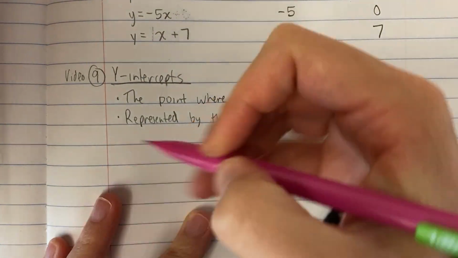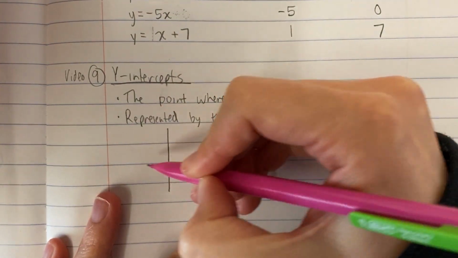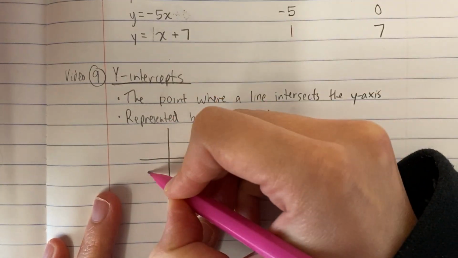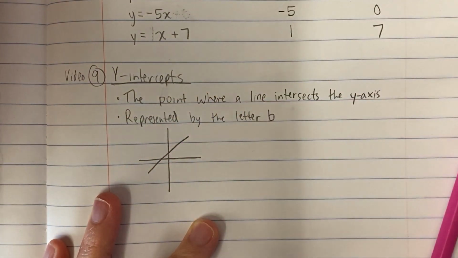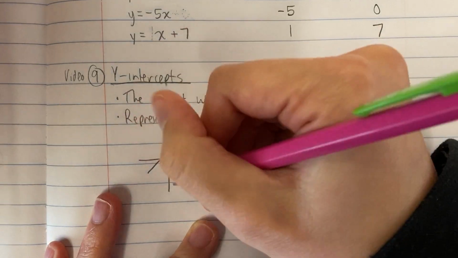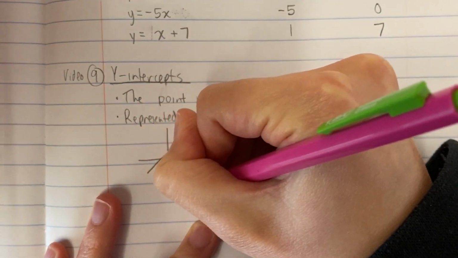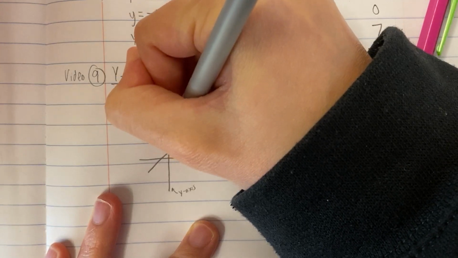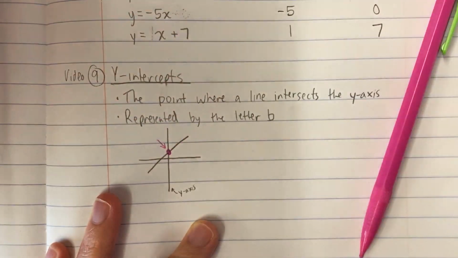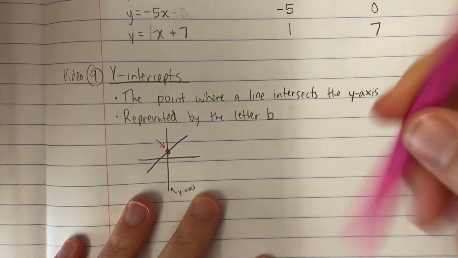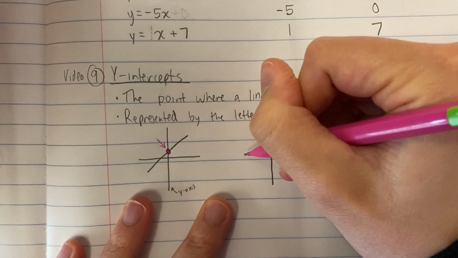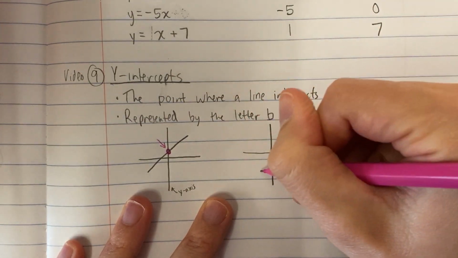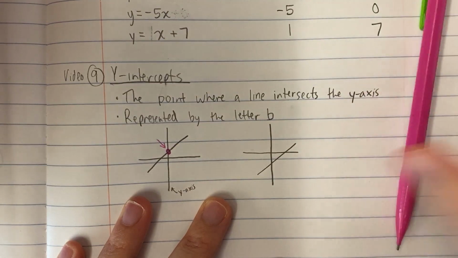Okay, so just a couple examples of the y-intercept. Let's say I have a graph and I have a line like this. The y-intercept, right, here's the y-axis right here, and here's my line. So the y-intercept is right there. Okay, it's where the line hits the y-axis. It could be like that. It could be, sometimes it's down here.